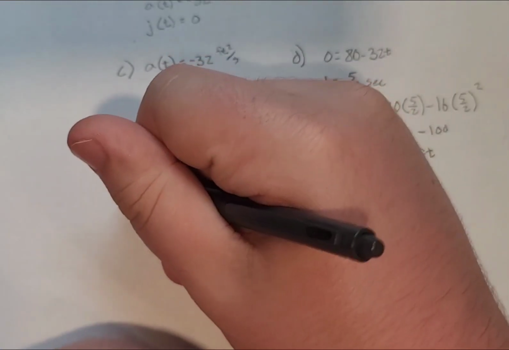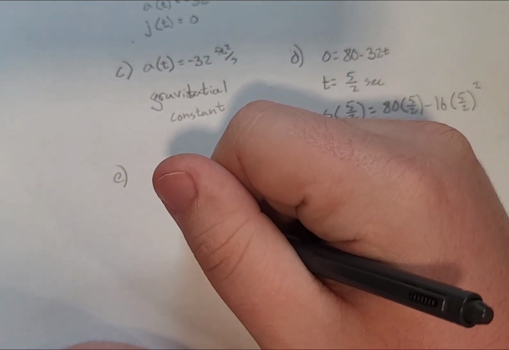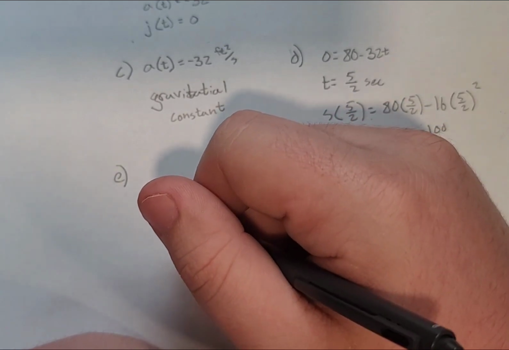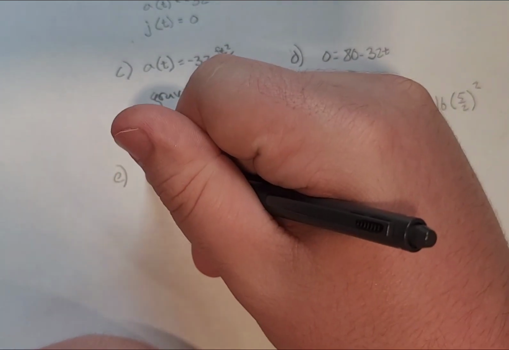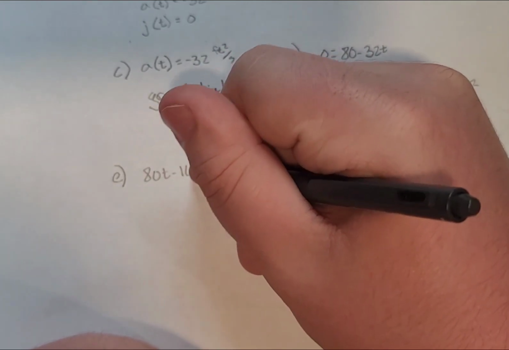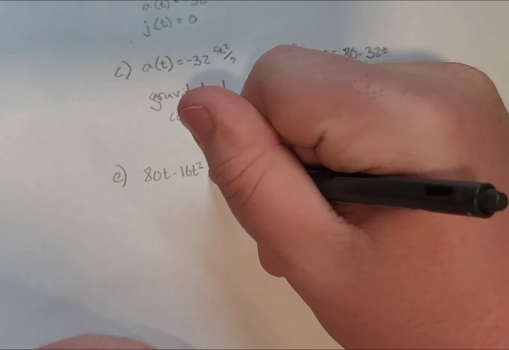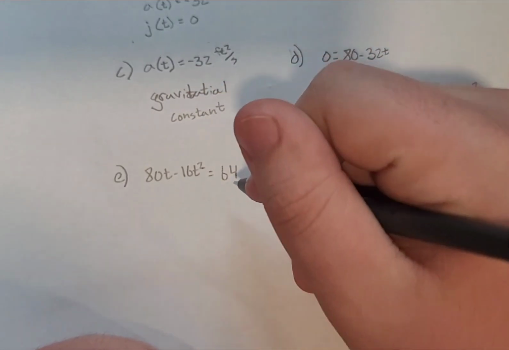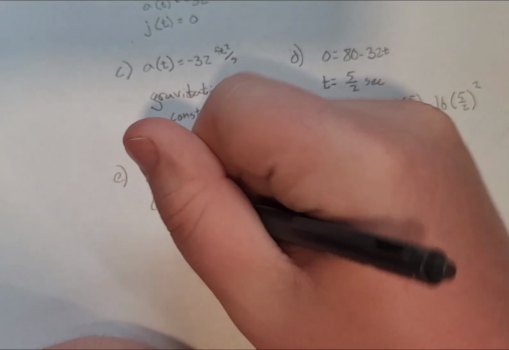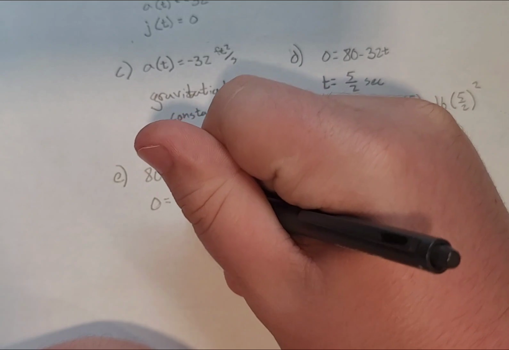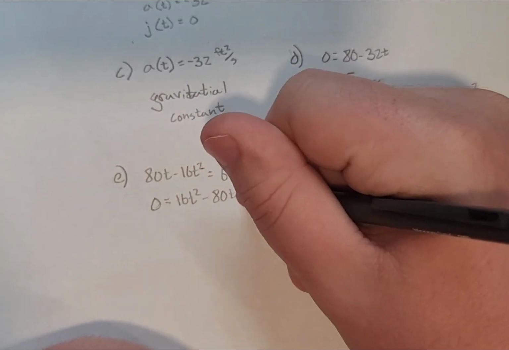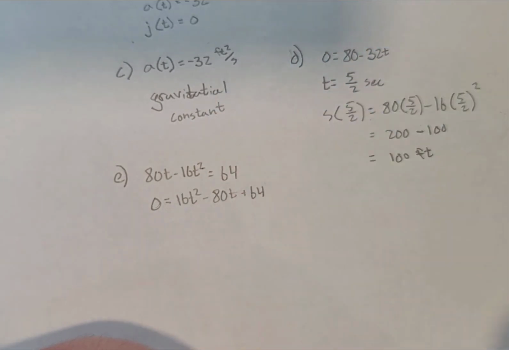And lastly, it wants the speed of the stone when it is 64 feet above the starting point. In order to do that, we're going to set the position function equal to 64, and solve for t with a number of steps. So that's 16t squared minus 80t plus 64.